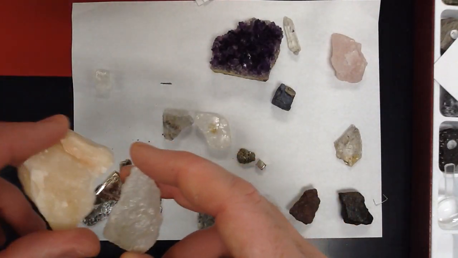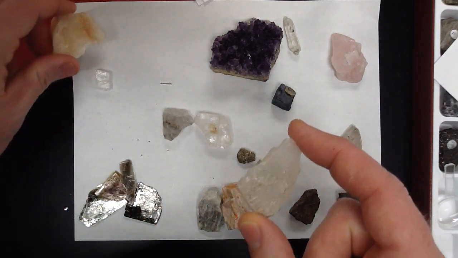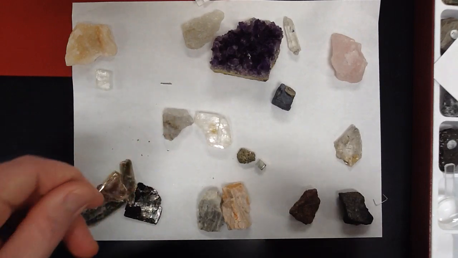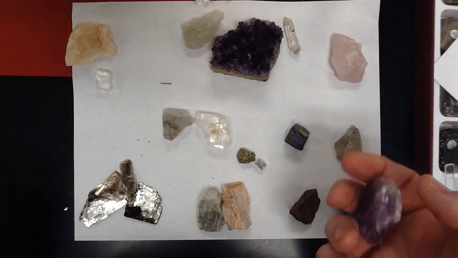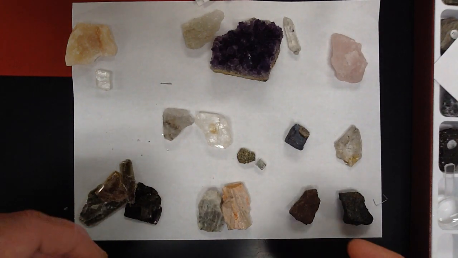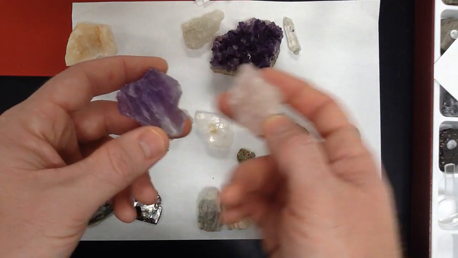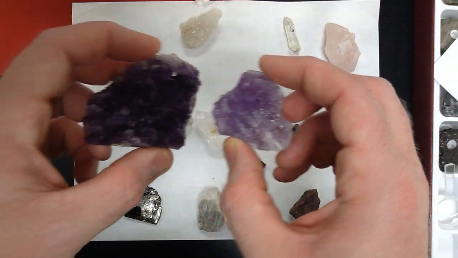One way you can tell quartz and calcite apart, the calcite will fizz with acid, the quartz will not. And generally the quartz is a lot harder, so the hardness test should help you out with that one. One of the things to be aware of, these won't be in the lab, but there's another mineral, fluorite, that actually is sometimes kind of difficult to tell apart from quartz.